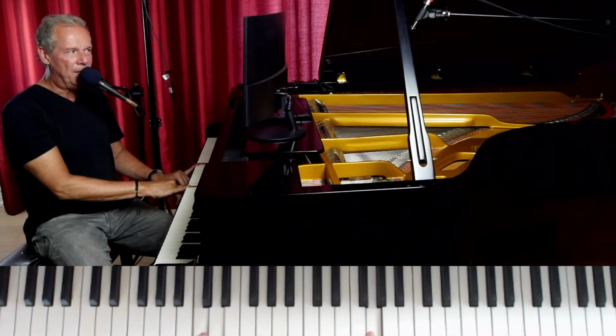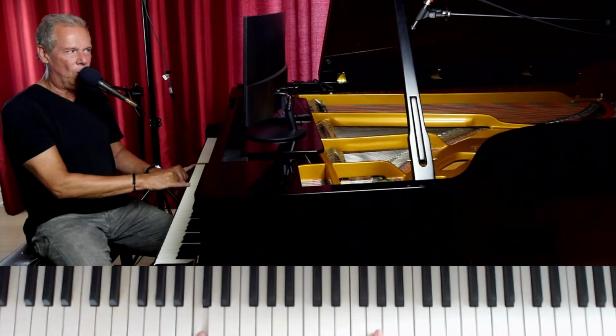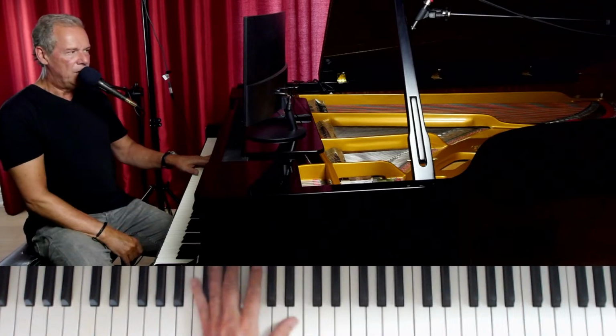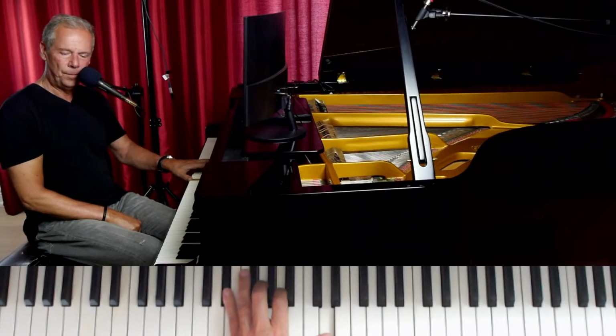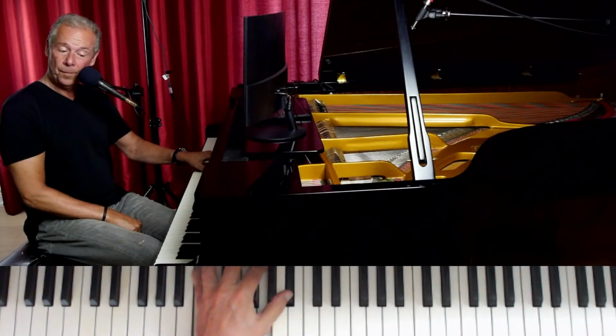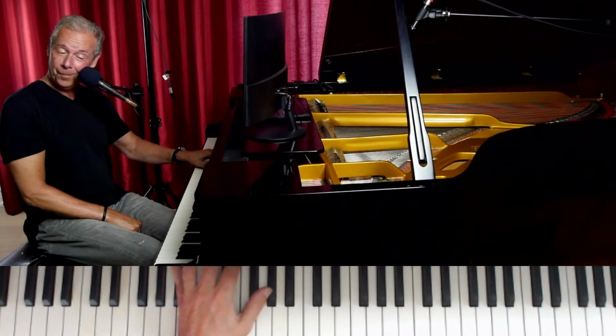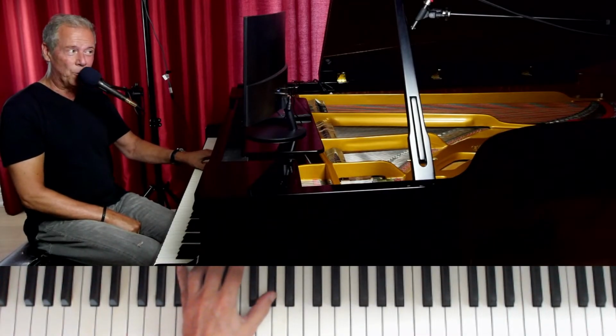So kind of keep it in this range, C3 to G4, right? This is C4, this is G4. And if you get too low, for example, listen to this. It starts to get really muddy down here.